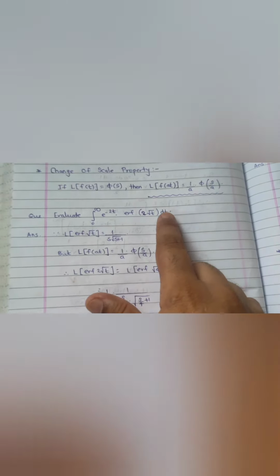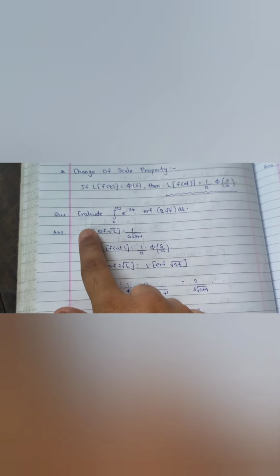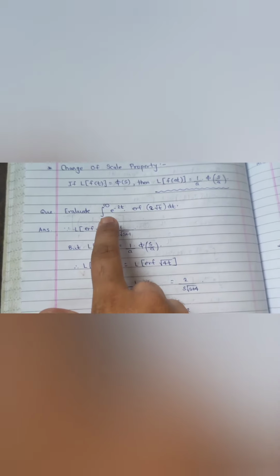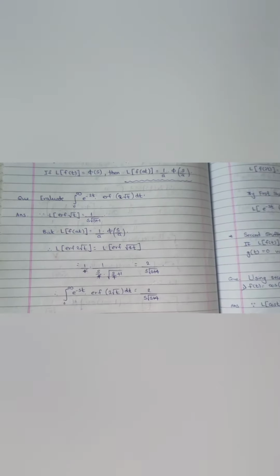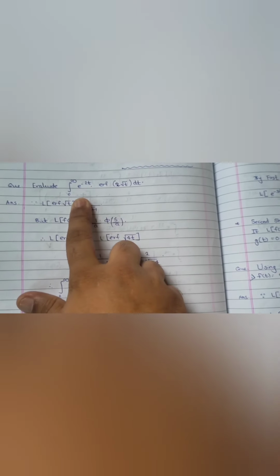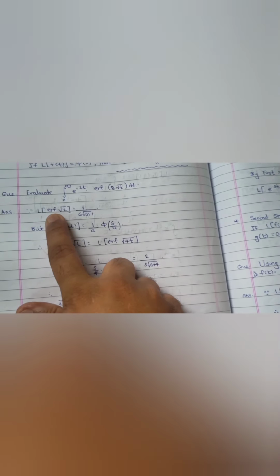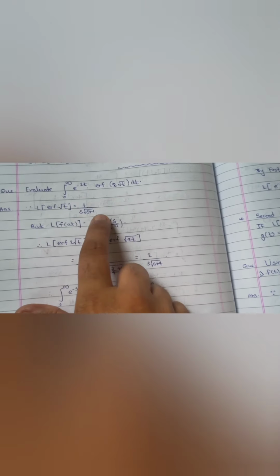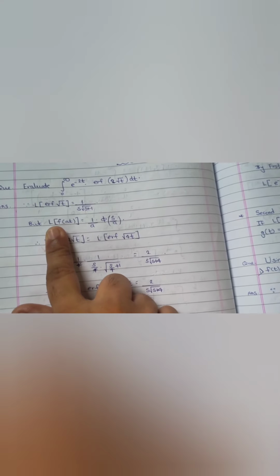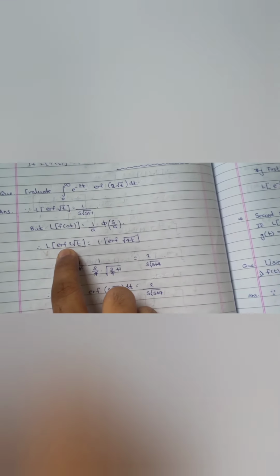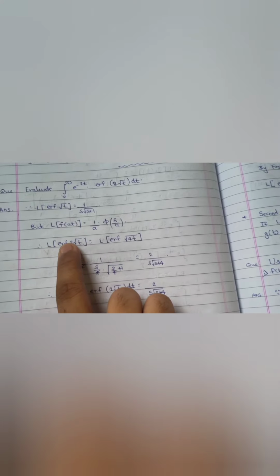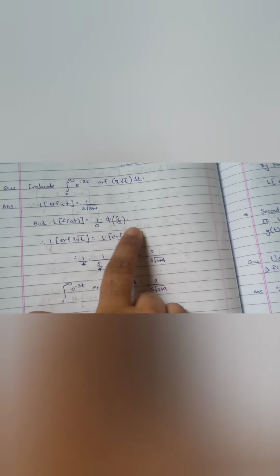Let's see the question: evaluate integration 0 to infinity e raised to minus 2t into error function of 2 root t dt. First, we know the Laplace of error function of root t is 1 upon s root s plus 1. The formula says Laplace of f of at is 1 upon a phi of s upon a. So we first find the error function of 2 root t; instead of 2, I will write root 4, so the whole thing is under the root.